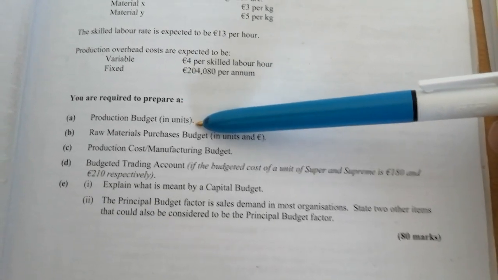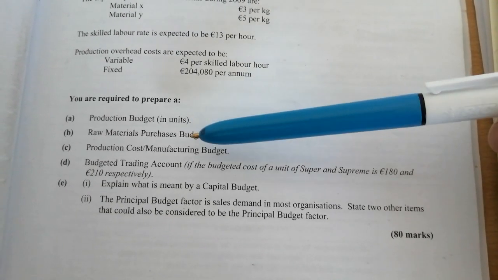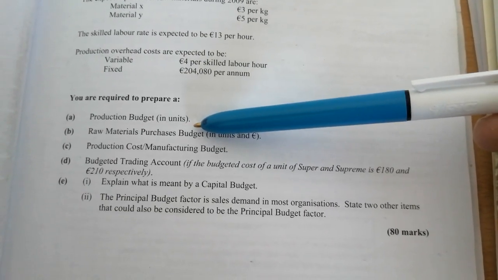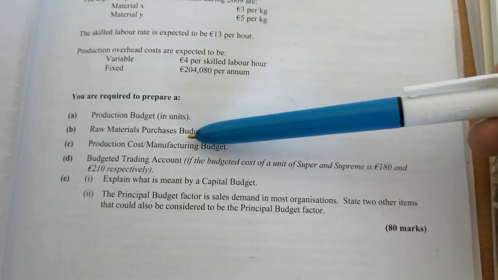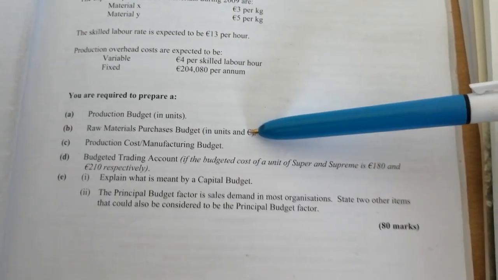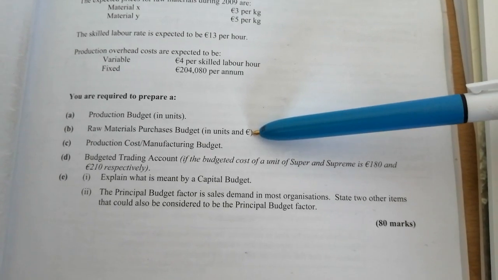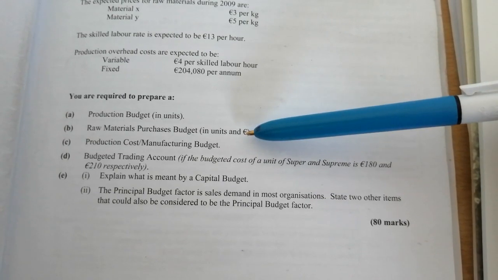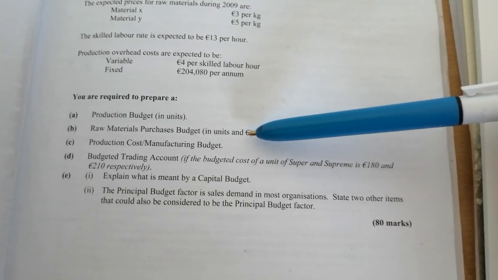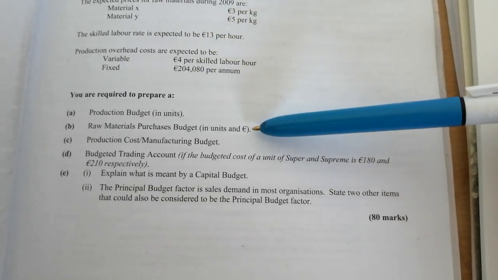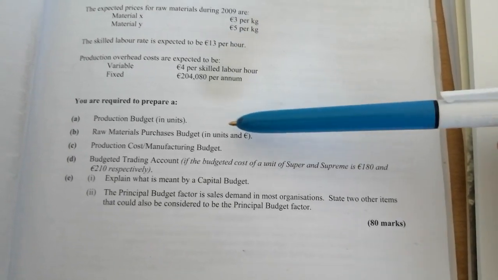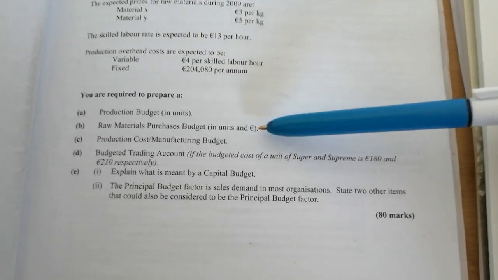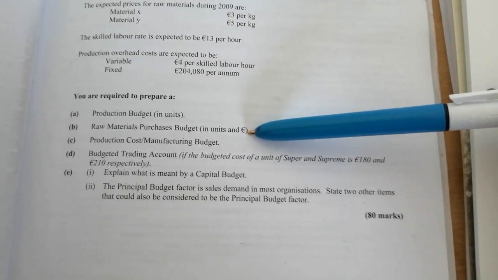There's a production budget, exactly the same as the production budgets we've done at ordinary level. Raw material purchases budget. Now you'll notice they don't say raw material usage budget, but this raw material purchases budget that they ask you to produce is going to be a combination of the usage budget and the raw materials purchases budget that you had at ordinary level, just stuck together, if you like. So they are asking you for those two things in one here, because you do need the usage in order to figure out what the purchases are going to be anyway.